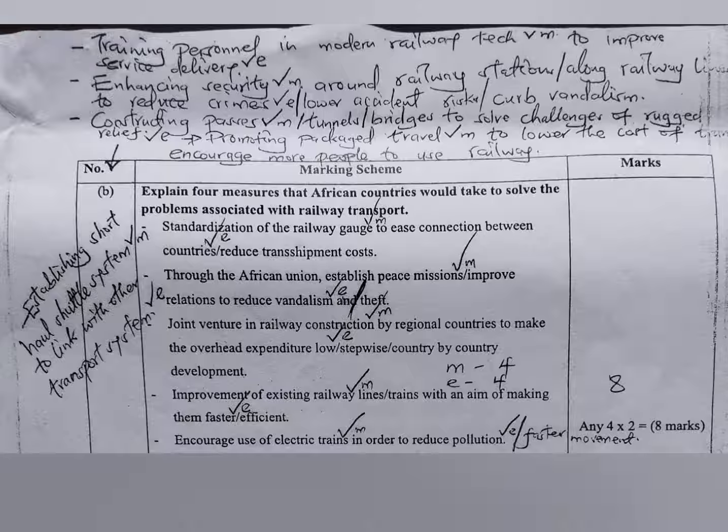For example, vandalism. So already I know the problem is vandalism. I've given the measure, which is enhancing security, and I've given the reason to reduce crime or maybe to curb vandalism. Number 3, constructing passes or tunnels or bridges to solve the challenges of rugged relief. Number 4, standardization of the railway gauge to ease connection between countries. Establishing peace missions to improve relations or to reduce vandalism and theft.